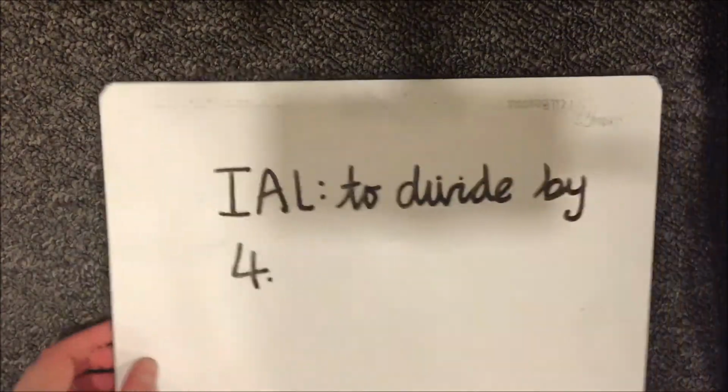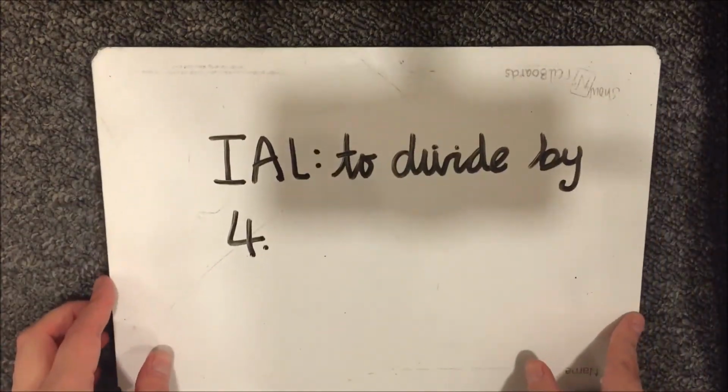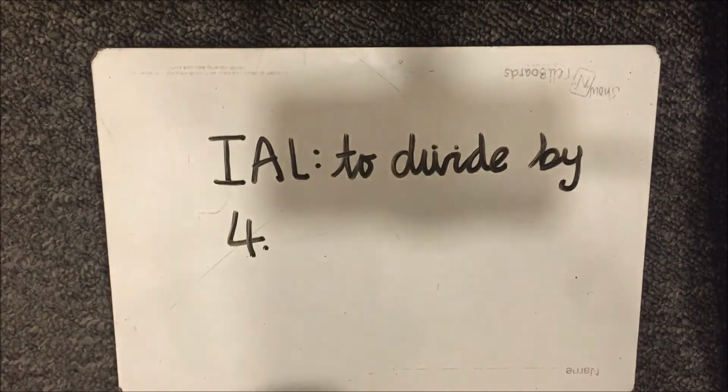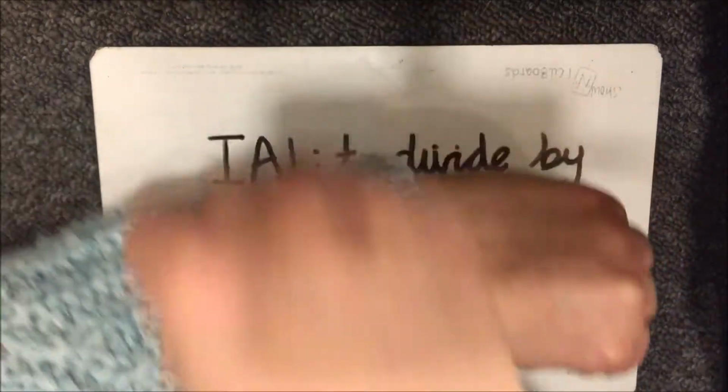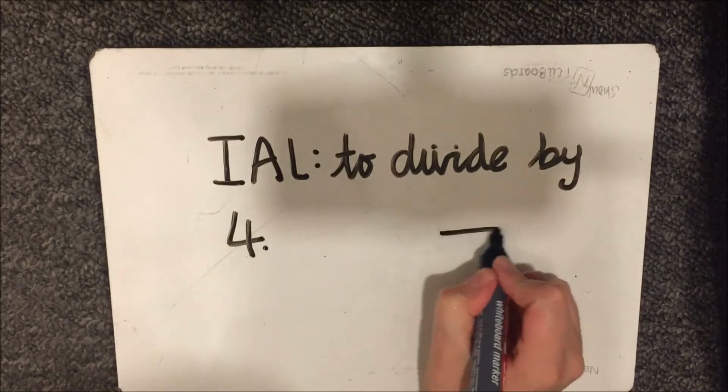Today, as we know how to times by 4, today we're going to be dividing by 4. Can you show me in action the F for divide? Remember our line? Dot each side. So this is divide.